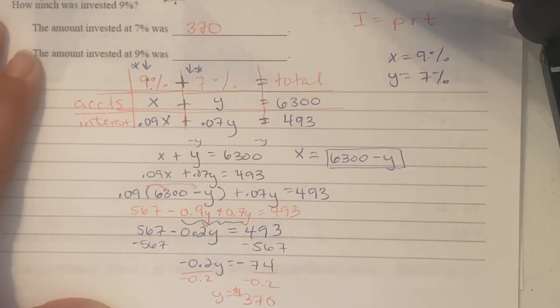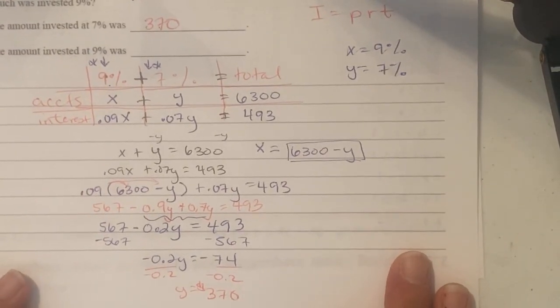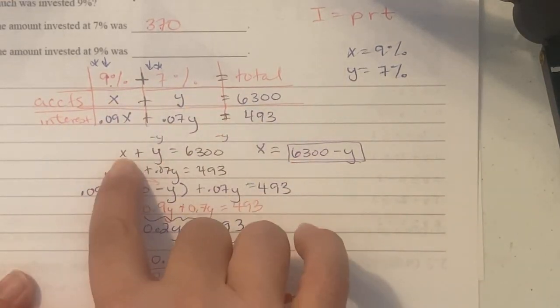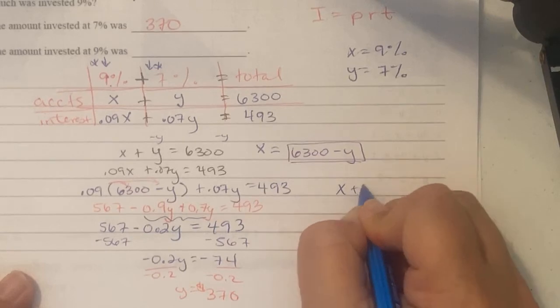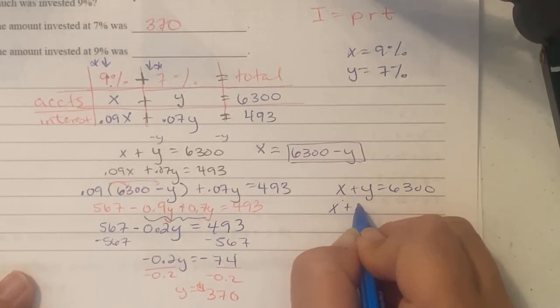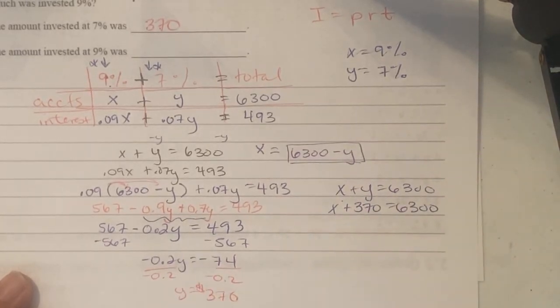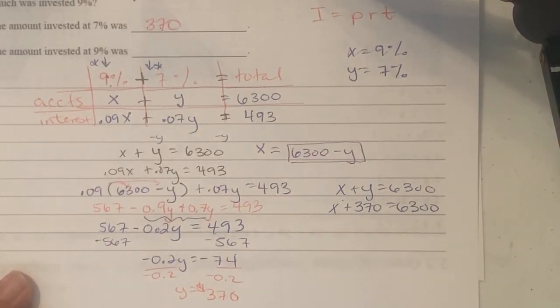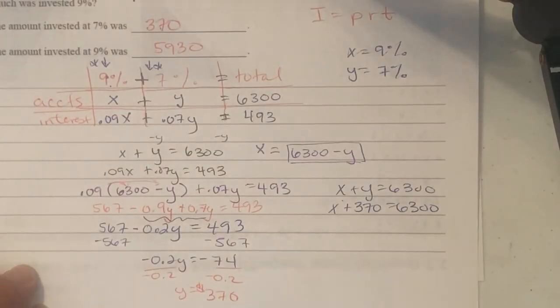Then they want to know what was in the 9%. Well, let's look at this algebraically. What it is x plus y equals 6,300. So x plus y equals 6,300. x we don't know. y we know is 370. So just take 6,300 and subtract 370. So we invested 5,930 at the 9%.